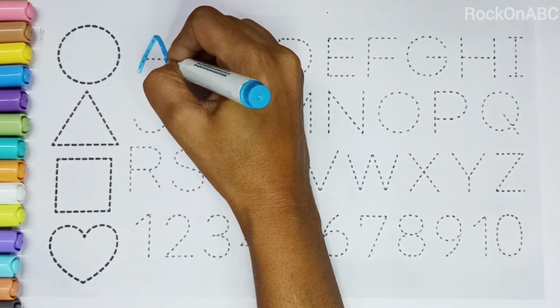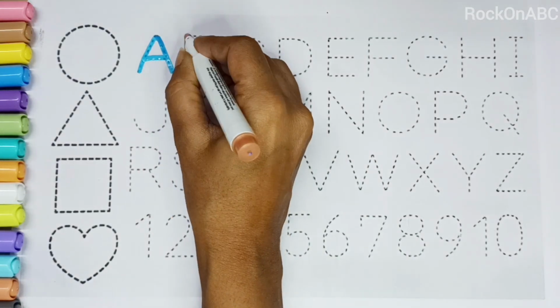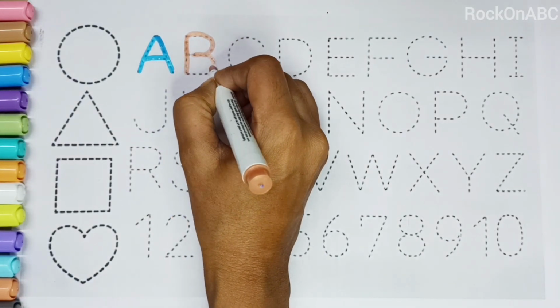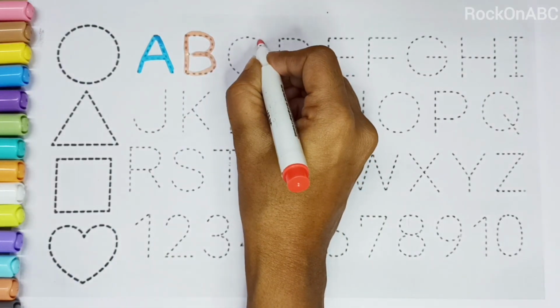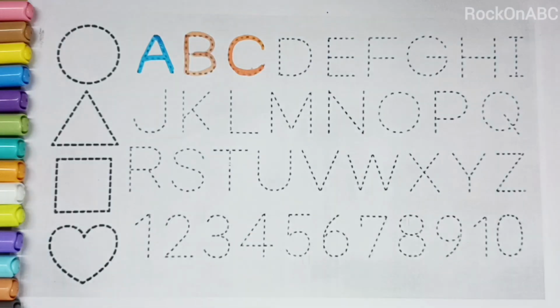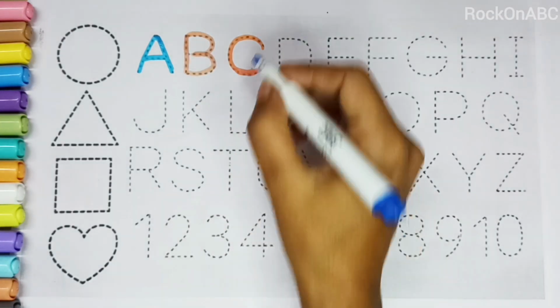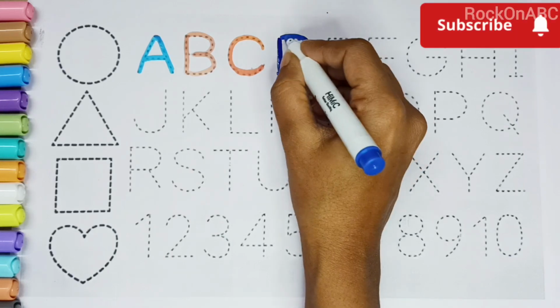A. A for ant. B. B for bat. C. C for cat. D. D for dog.